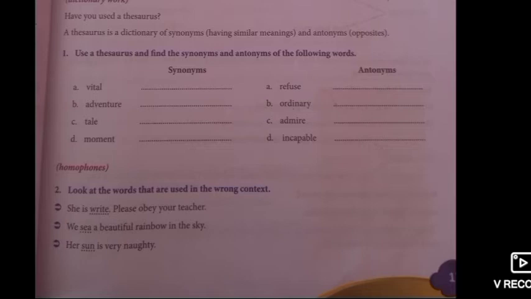We see a beautiful rainbow in the sky. S-E-A-C. What is the meaning of S-E-A? It means a large water body, right? You know, right? But here the pronunciation is correct. When we are saying we see a beautiful rainbow in the sea, then it is correct. But the spelling is wrong, right? What will come? S-E-E will come, right?